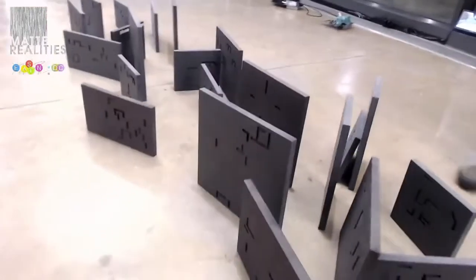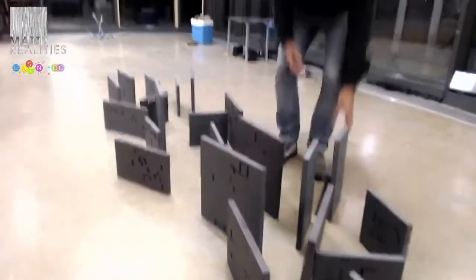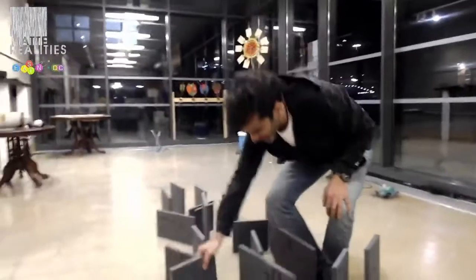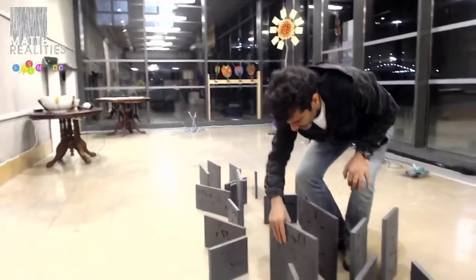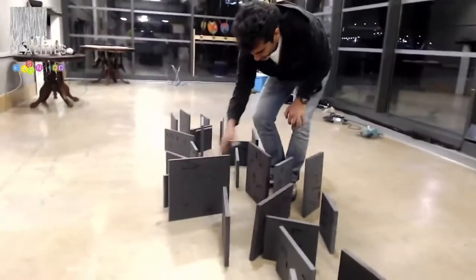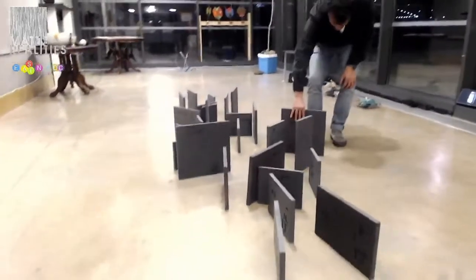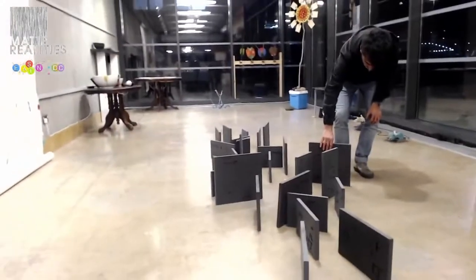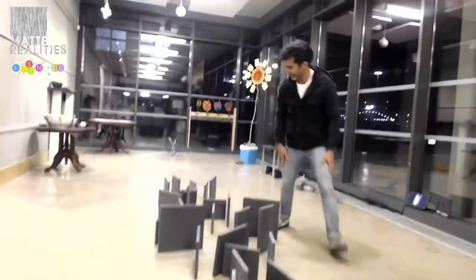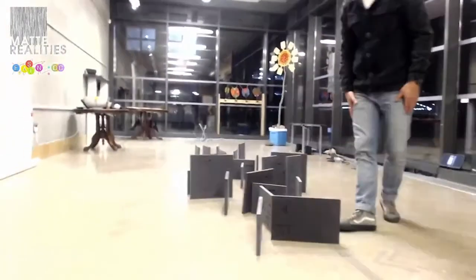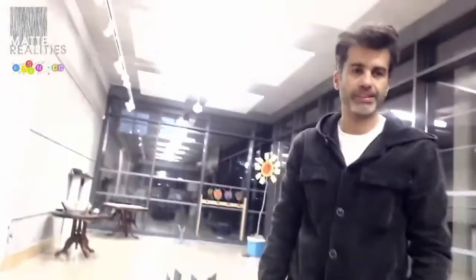The visitors are invited to deconstruct their own tangible message. It can take various forms and patterns, and I think that's it for the moment.